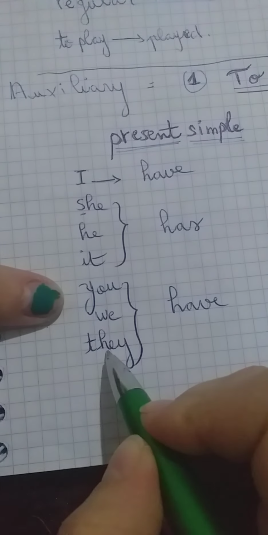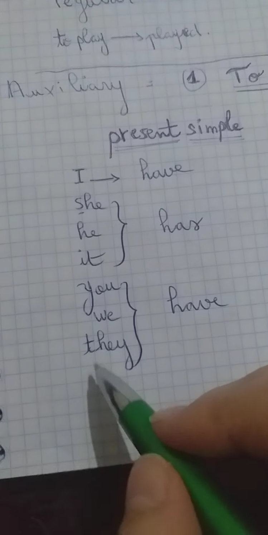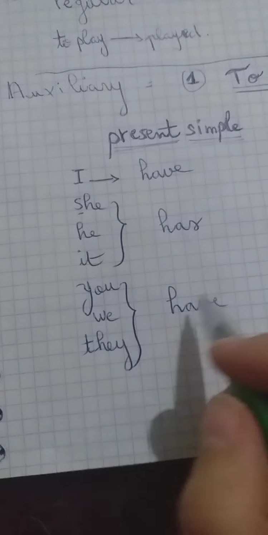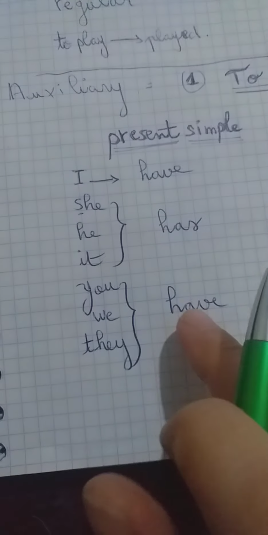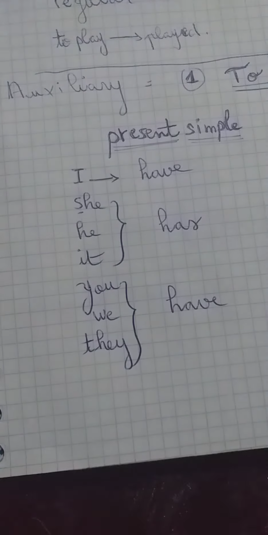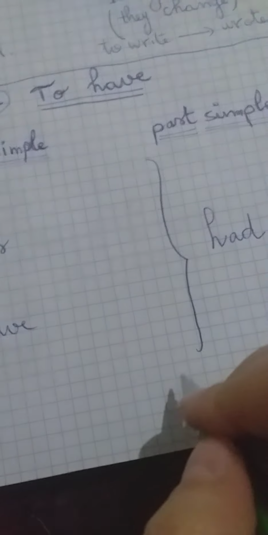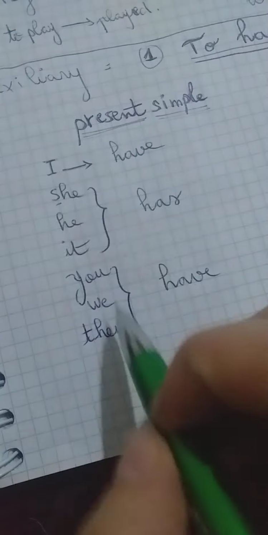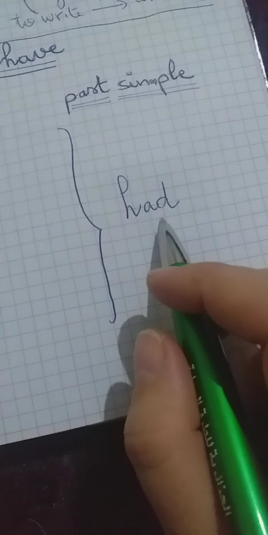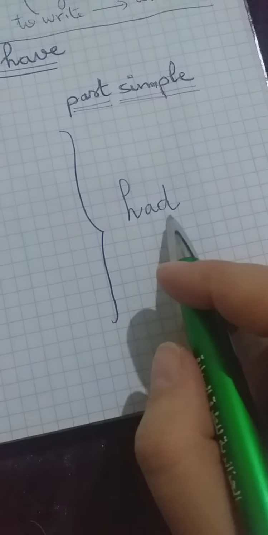You, we, they, plural pronouns, we'll say you have, we have, they have. In the past simple, with all these pronouns, we'll say had. I had, she, he, it had, you, we, they had.